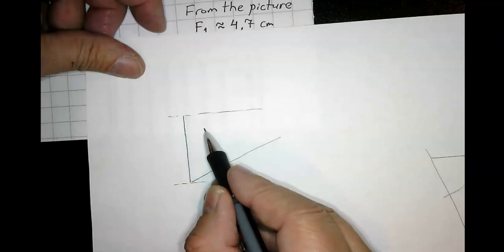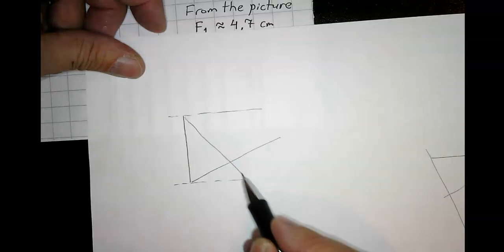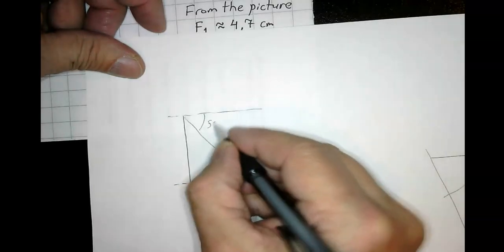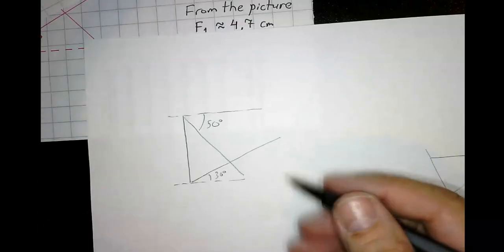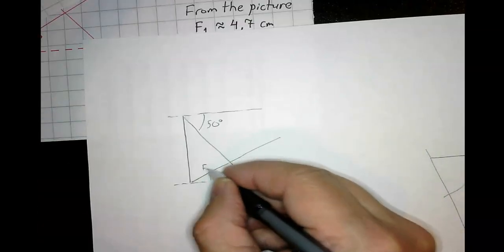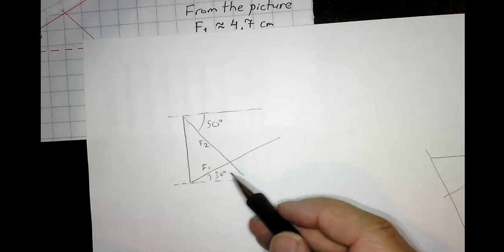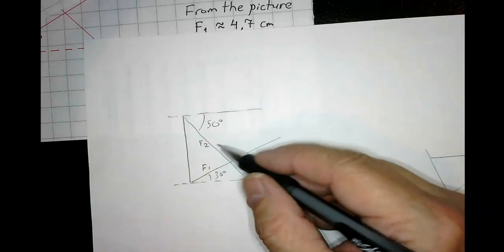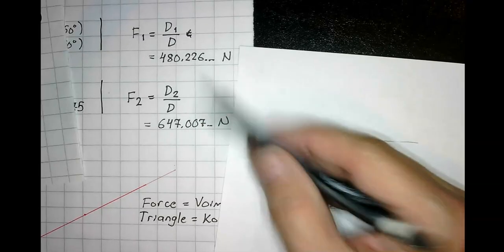This would be 45 degrees, but it is a little bit more, so probably it is like this. This is 50 degrees and this is 30 degrees. From the picture I see that this will be F1 and this will be F2. So F2 must be higher than F1. And now we check. Yes, actually it is so.